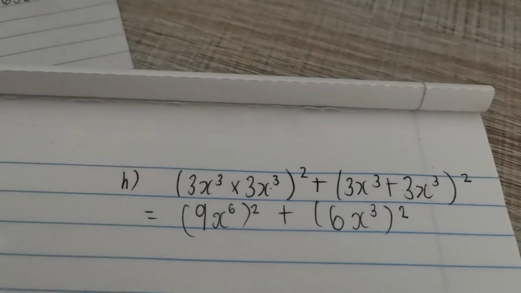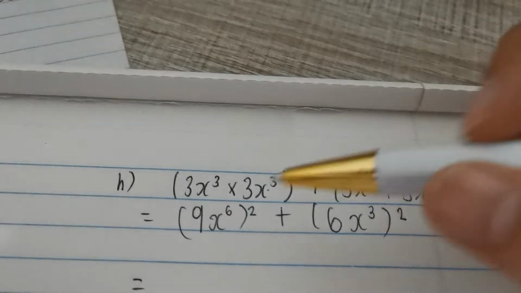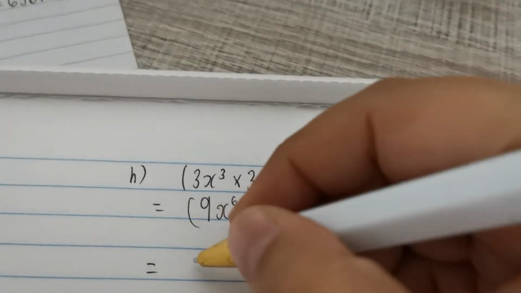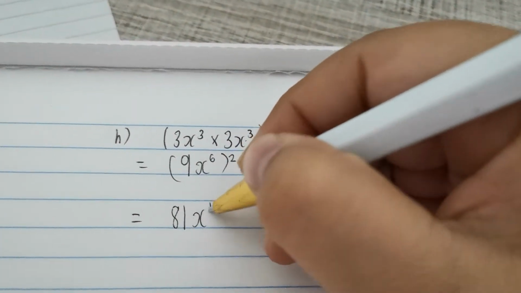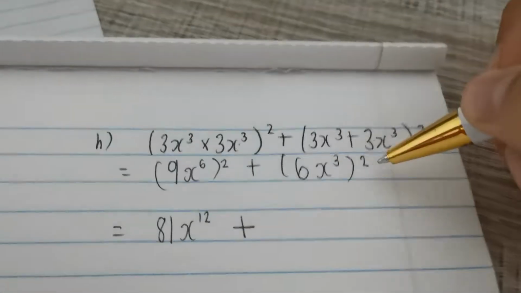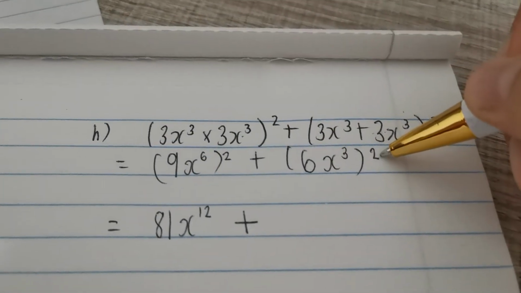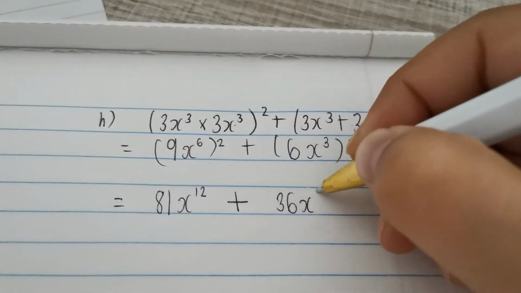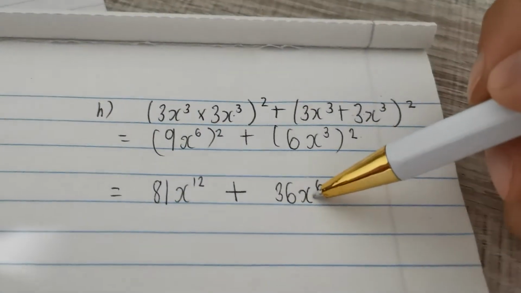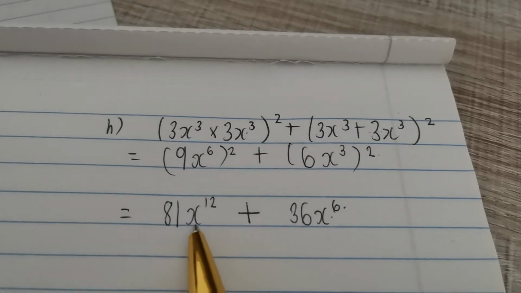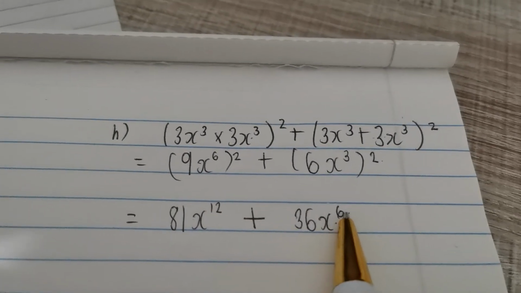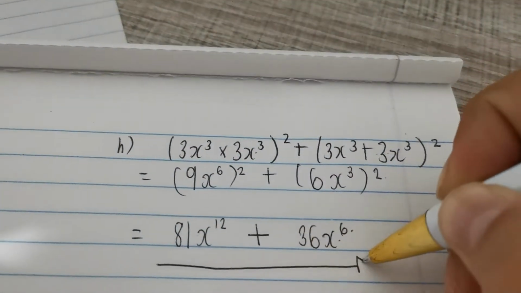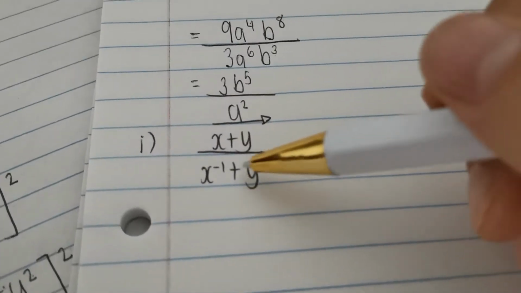Squared. Now it's single term inside, so I can distribute that, giving me 81x to the power of 12 plus, single term inside, so I can distribute this 2, giving me 36x to the power of 6. Can I add these two? No, because this one is x to the power of 12, this one is x to the power of 6. That's my final answer.